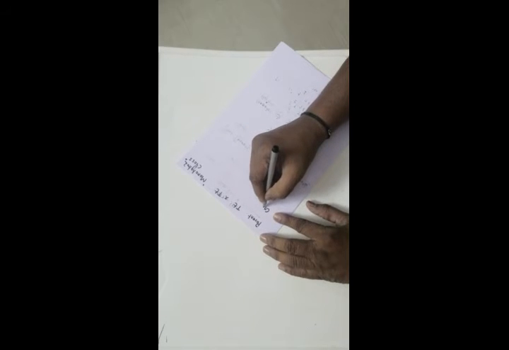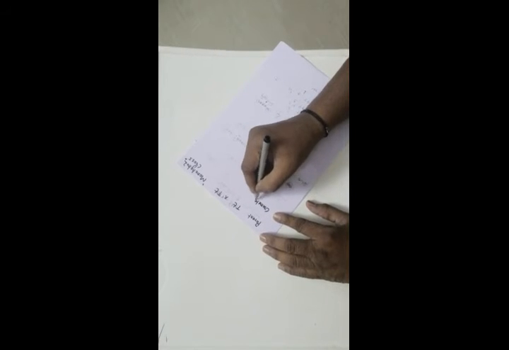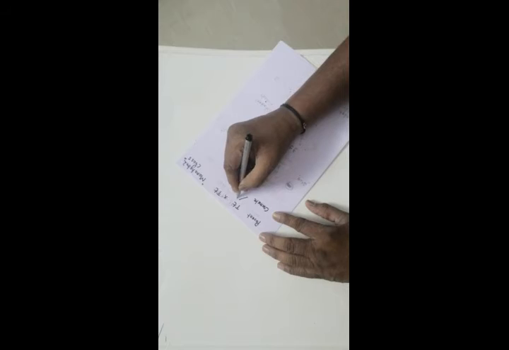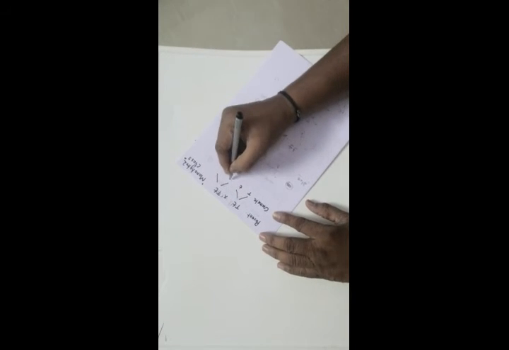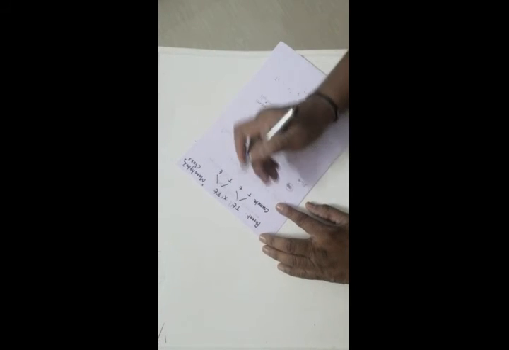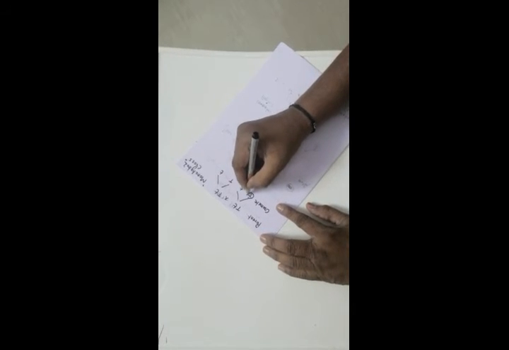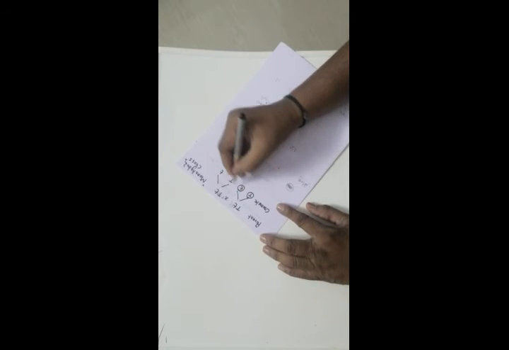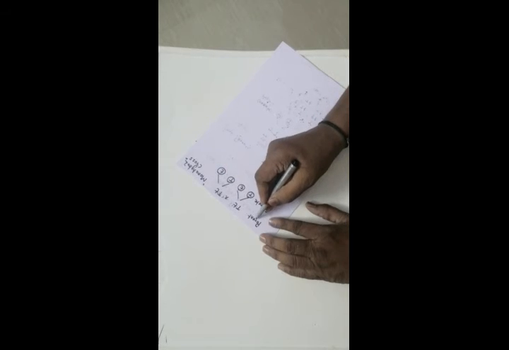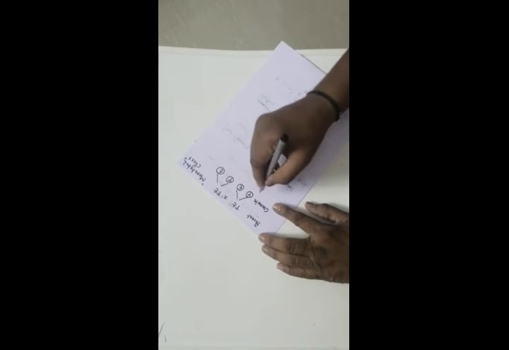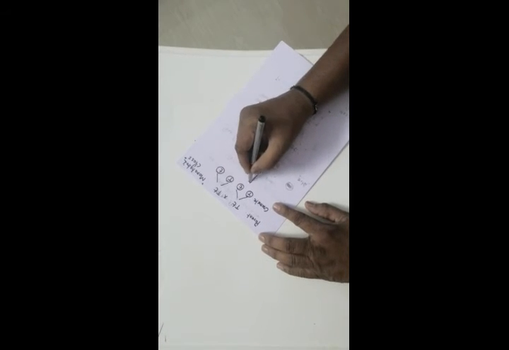And what is next? Gamete. How the gametes are formed. Is it correct? No. You have to circle this. This is the correct formation of circling. First is parent, next gamete formation. Once the gametes are formed, they will get fused.